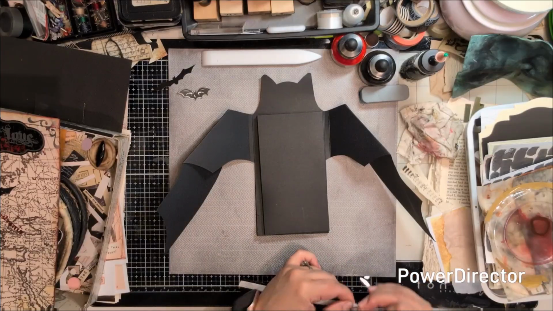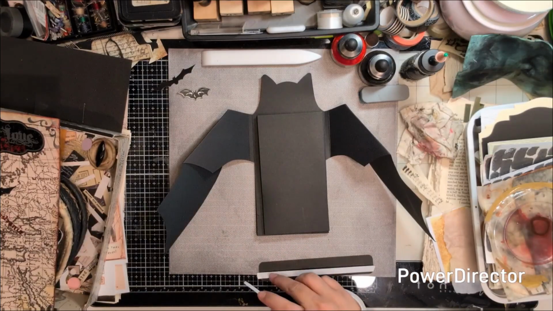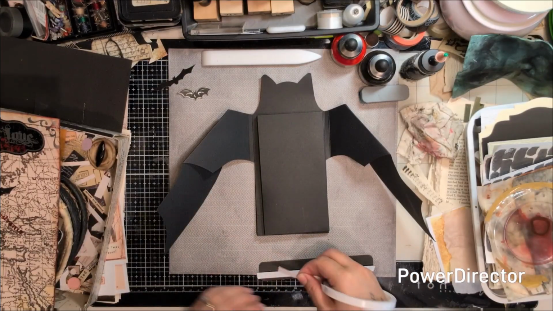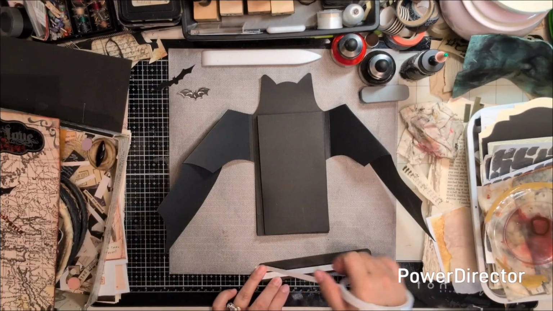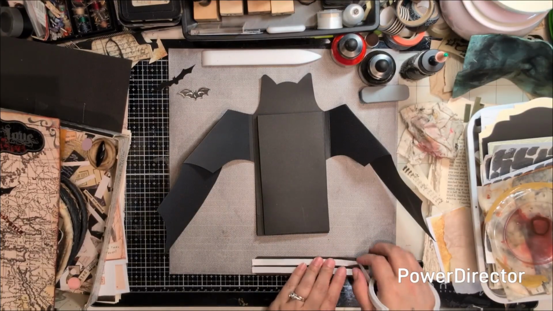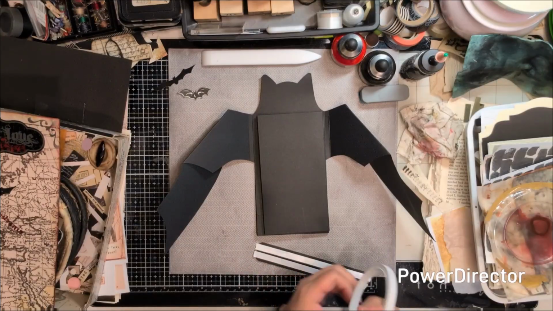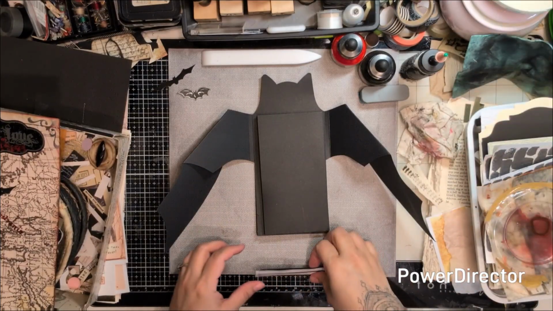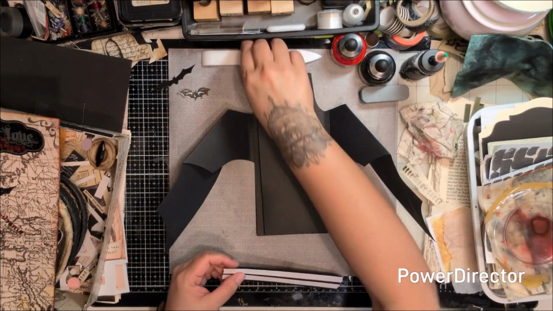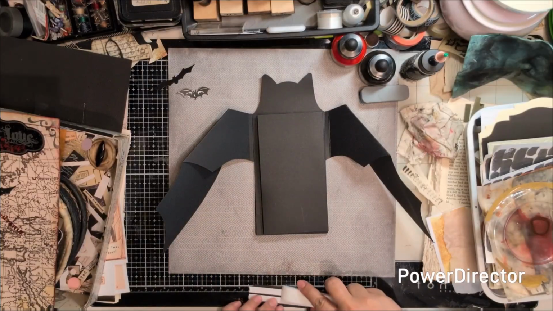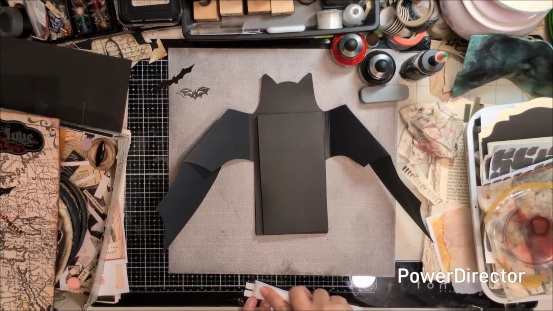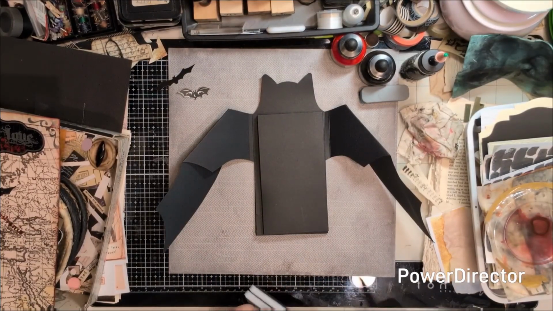So this one, I think we're just going to use glue on what we don't put down, because I don't have tiny tape. I think I do somewhere, maybe.